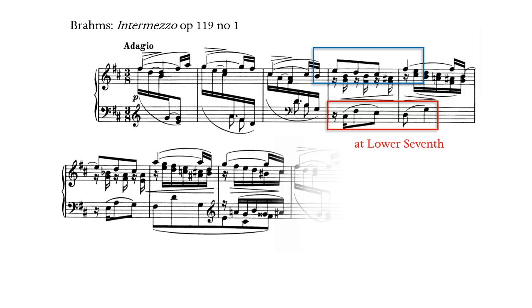The second passage is here, where the same motive is imitated in the outer voices at the lower fifth, also with a time delay of only an eighth note.